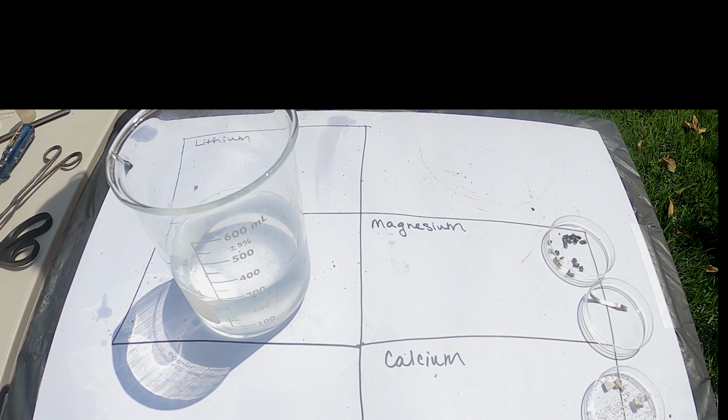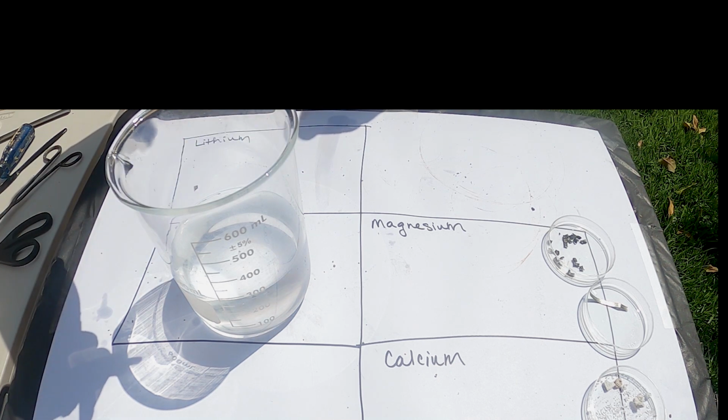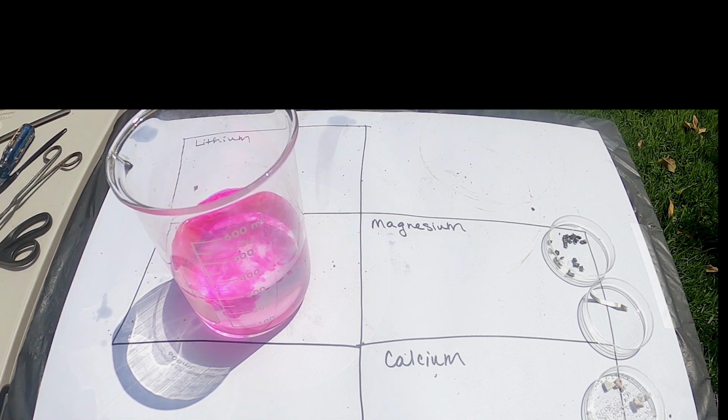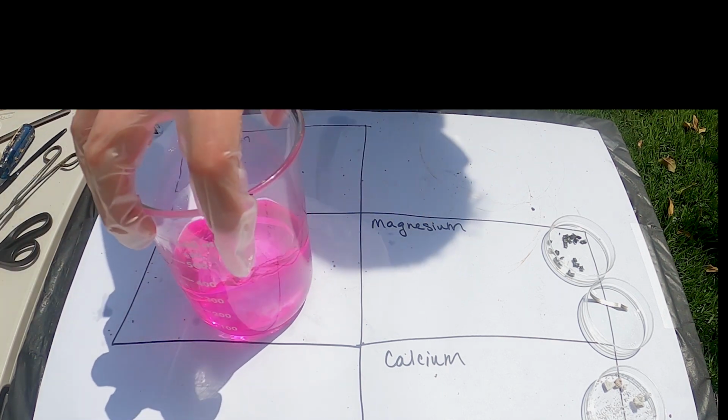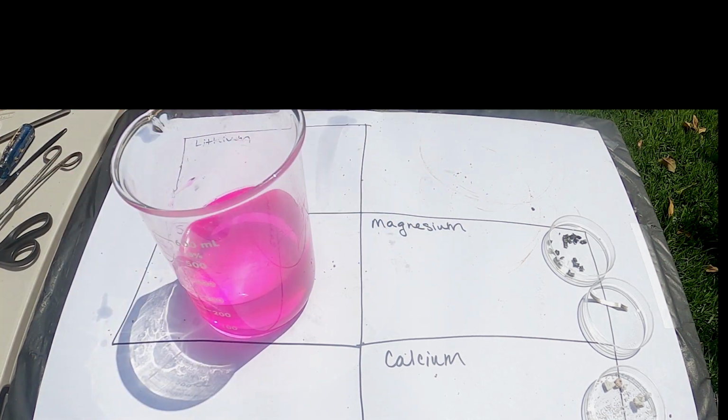Fizzle, fizzle, fizzle. All right, as that finishes up, I'm going to add in some phenolphthalein so we can see if this also produced a base. Look at all that pink. So, a very strong basic solution. Our sodium reacted with water to form a metal hydroxide, or probably sodium hydroxide.